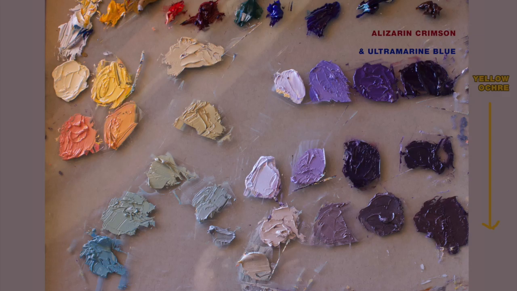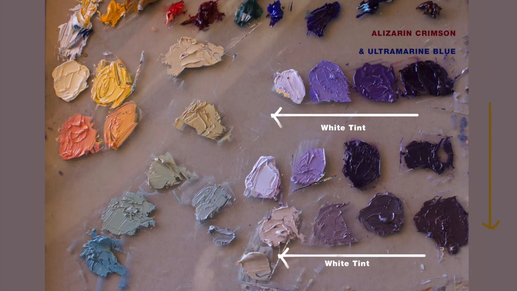Yellow ochre is a nice soft neutral with a yellow tendency to add to the purple, as opposed to a very bright warm yellow like cadmium yellow, which will make the mixture very brown very fast. Next to each of the three levels of yellow ochre and purple mixture on the y-axis of the palette, I added different levels of white tint using different ratios of titanium white.